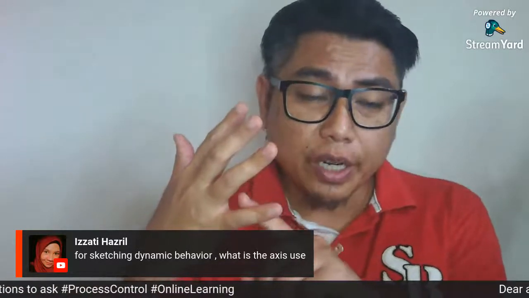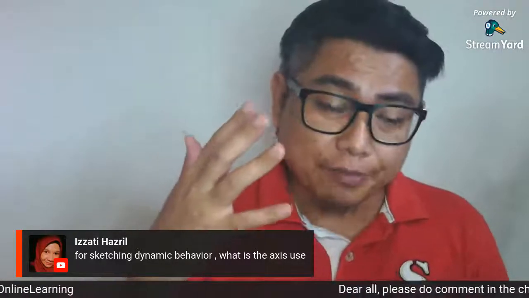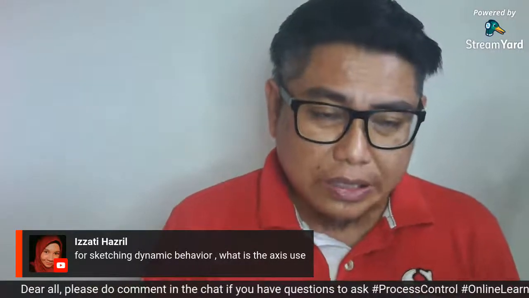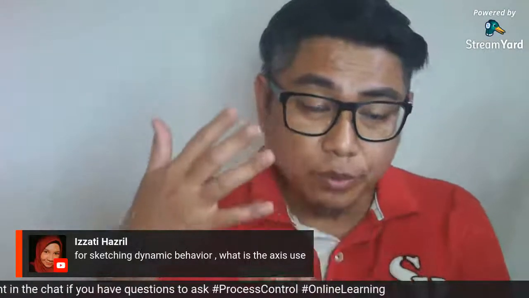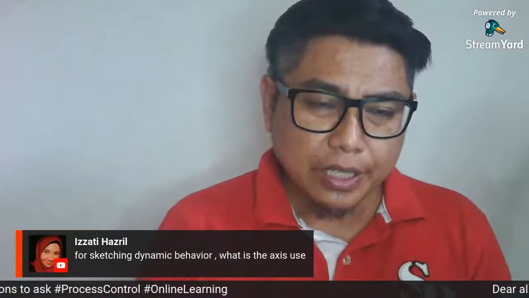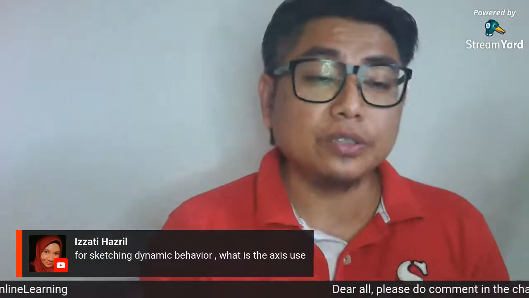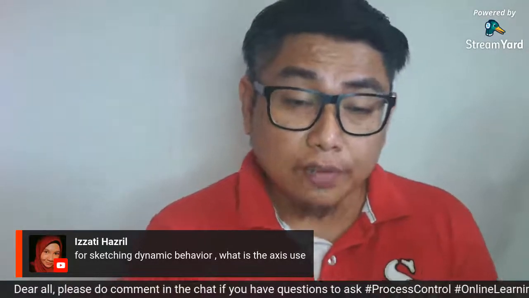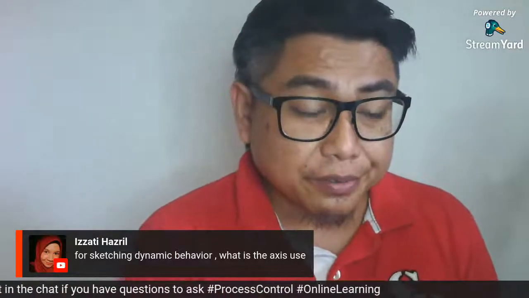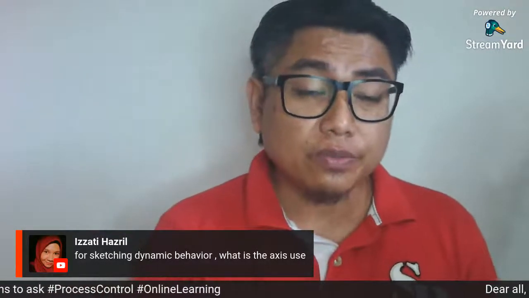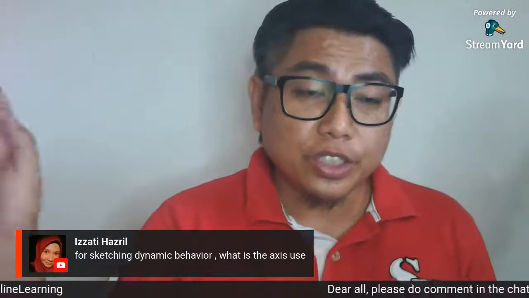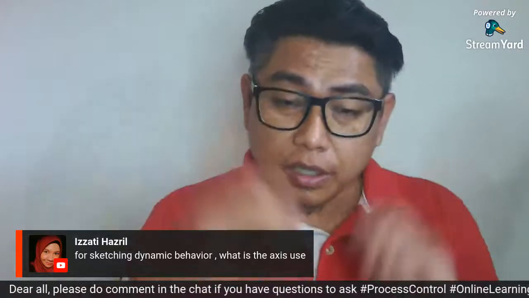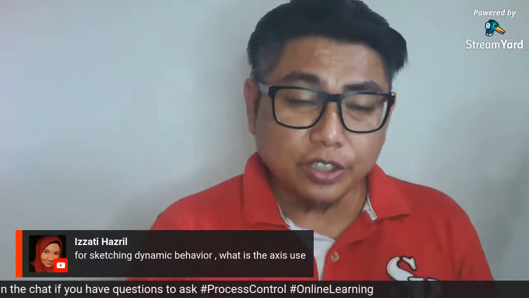If you draw a wrong block diagram, if you label a wrong block diagram, then the rest will be affected, especially in your transfer function and also in your dynamic behavior. That's why labeling is important, because you are asked about the axis here. Exactly, you are asked about the axis. So it's very important for you to label in your block diagram the unit of your control variables. Composition, for example. Therefore, your y-axis should be composition.